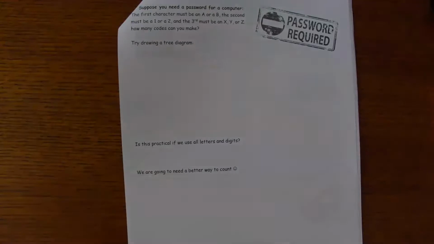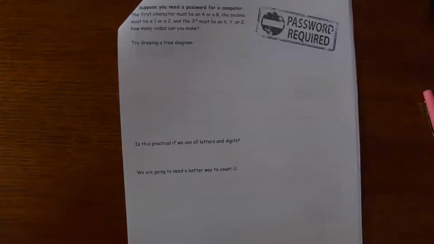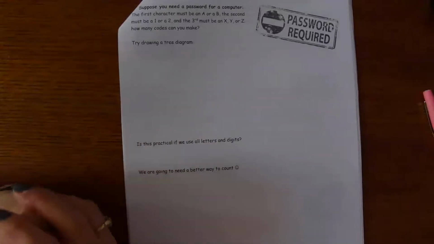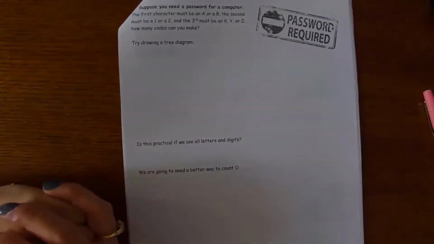All we're going to do today is look at how hard it is to count how many are available. We're going to do it the hard way first so you get a mental image, and then we'll say this is too hard, or too time consuming. Let's suppose you need passwords for my students. The first character must be an A or a B. The second character must be a 1 or a 2. And the third must be an X, a Y, or a Z. How many codes can I make? Would that give me enough passwords for the class?